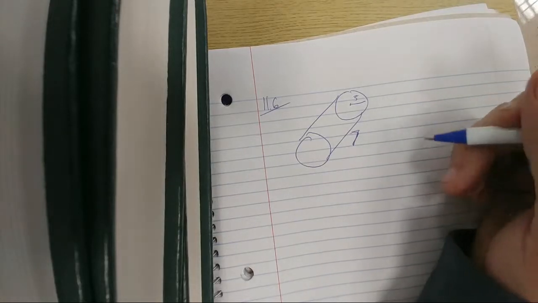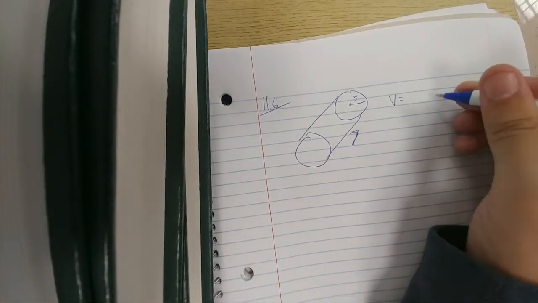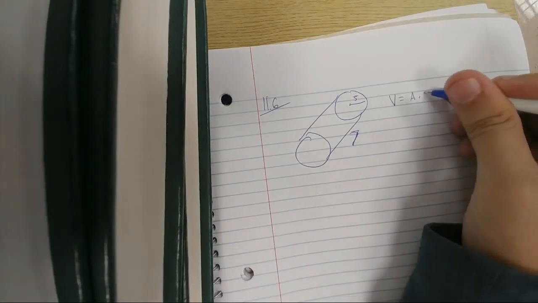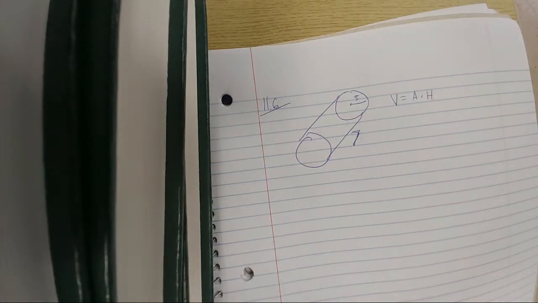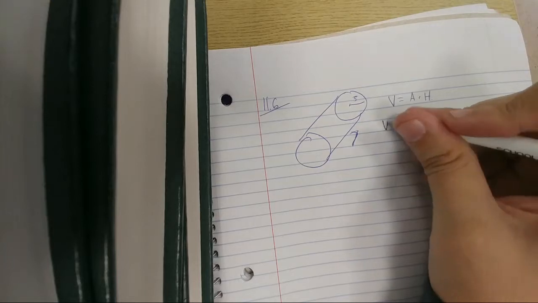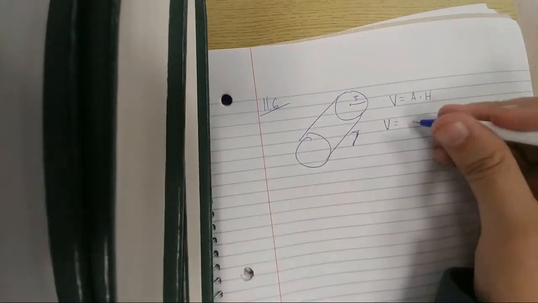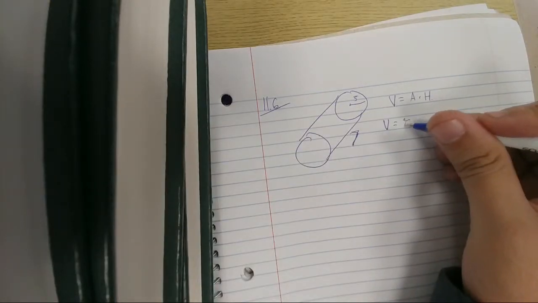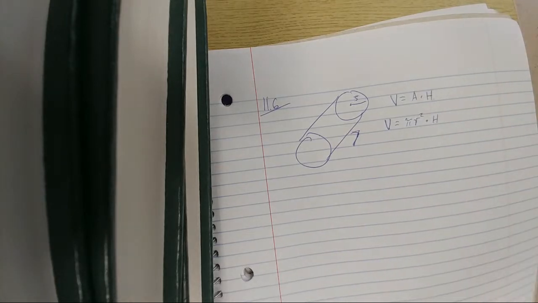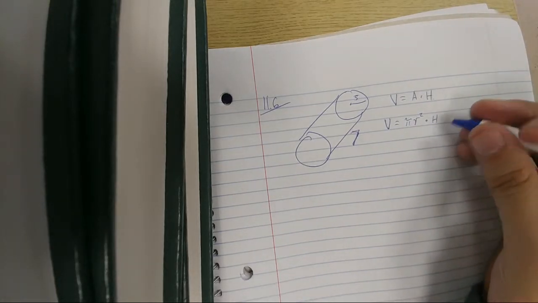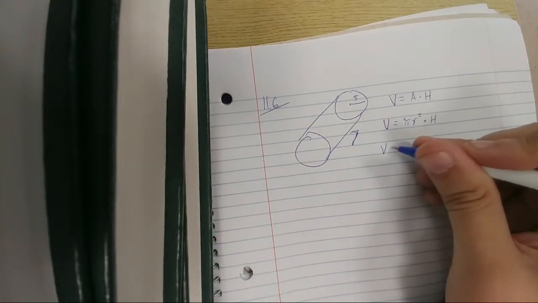For any volume question, volume equals the area of the base times the height, capital H. That's because we're talking about the height of the 3D shape. So this is a circle base, a cylinder, so that's going to be pi r squared times the height. We already know all the numbers.